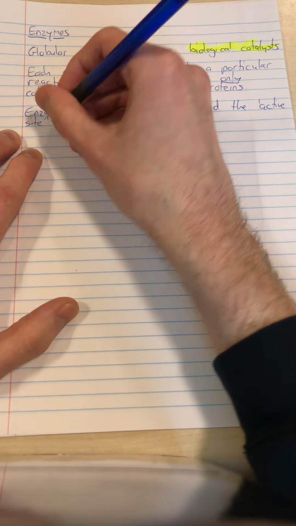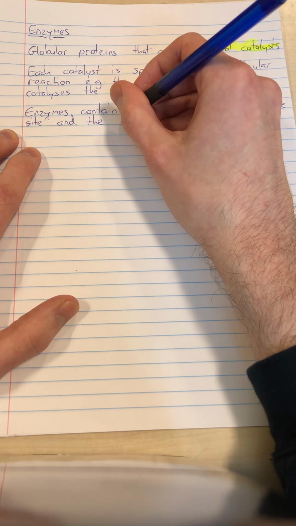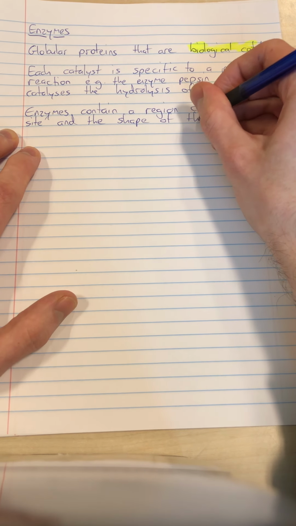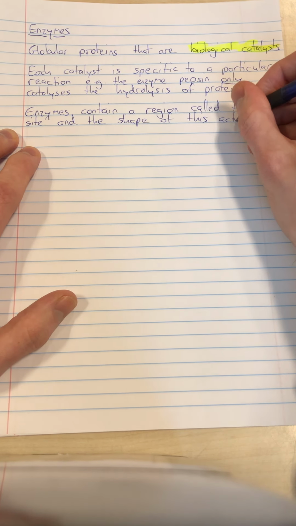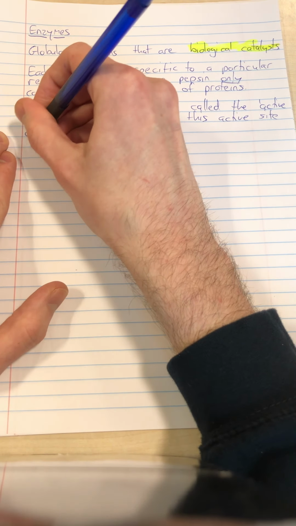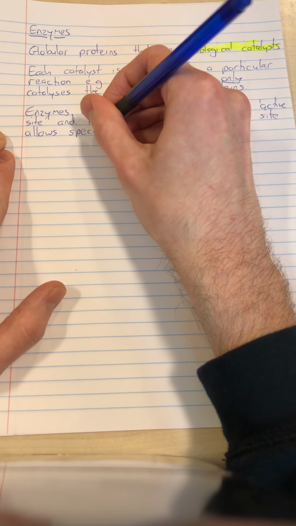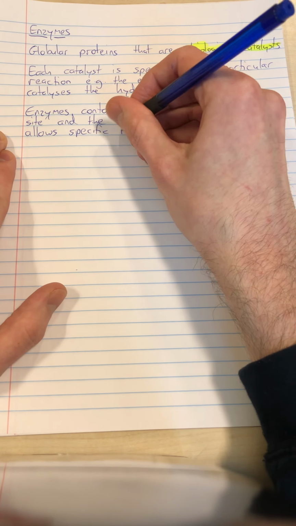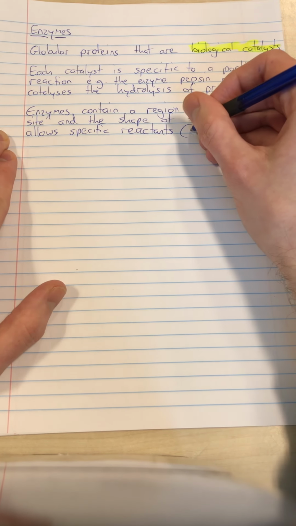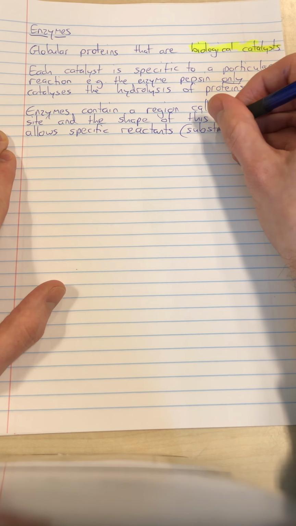Okay, and the shape of this active site allows specific reactants. Now, instead of saying reactants, I'm going to change this into a new word. Again, if you've done biology, you will have probably come across it.